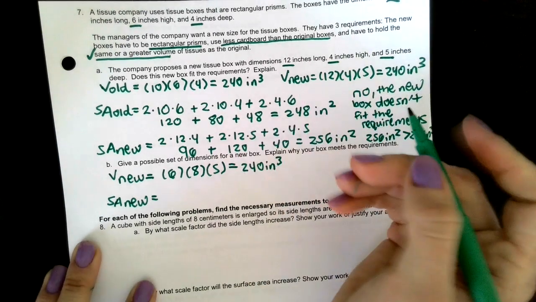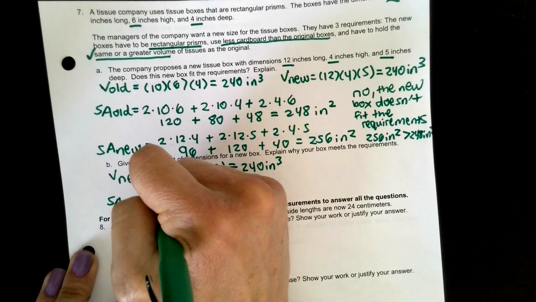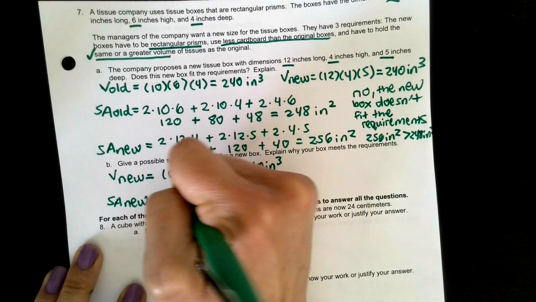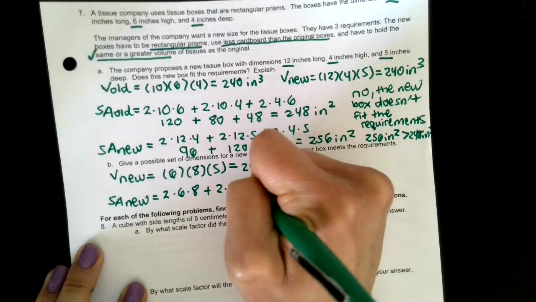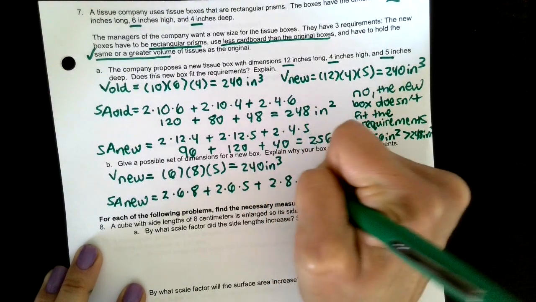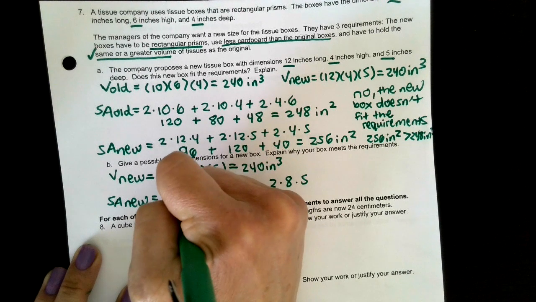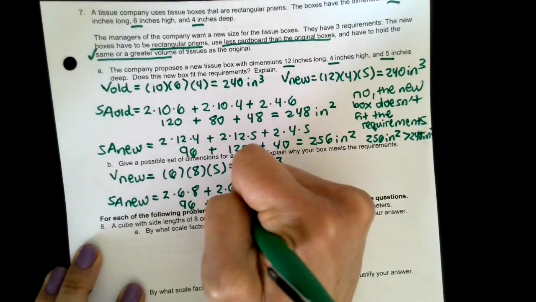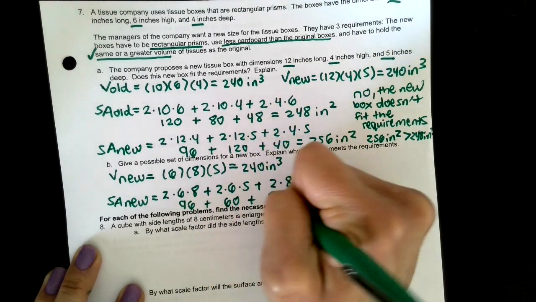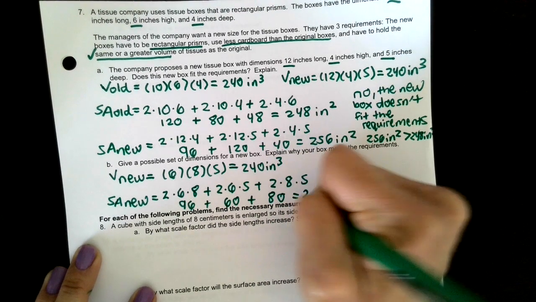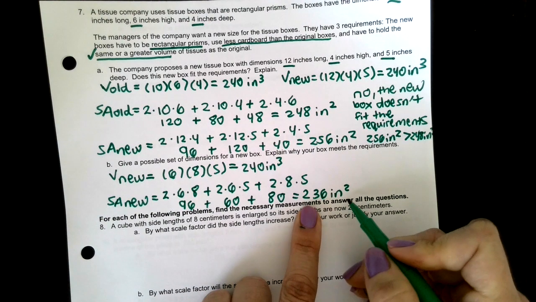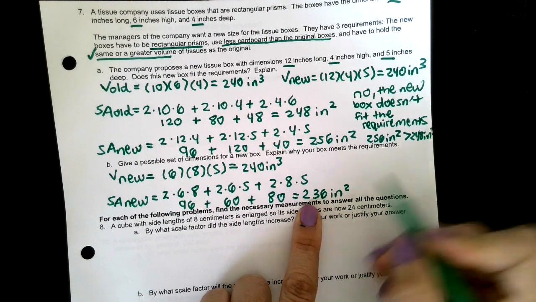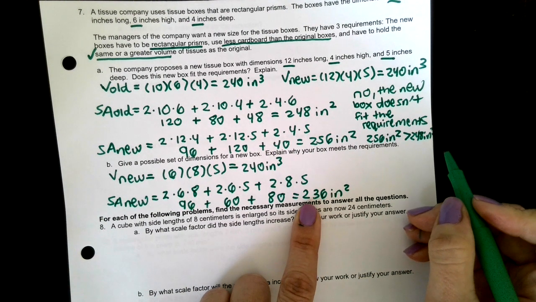So let's go through our combinations of all 3 of these dimensions. We have 2 combinations of the 6 and 8, 2 combinations of the 6 and 5, and 2 combinations of the 8 and 5. So we have 96 plus 60 plus 80. So that would give me 236 inches squared, which is going to satisfy the condition that it has to be less than 248 inches squared.